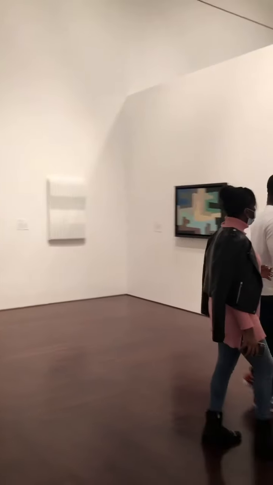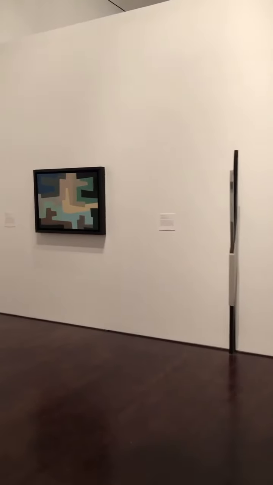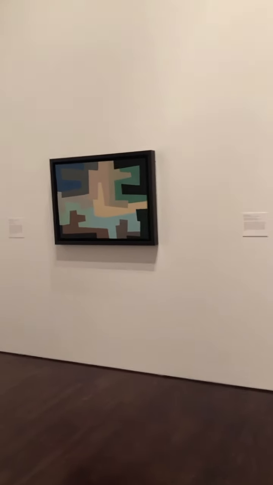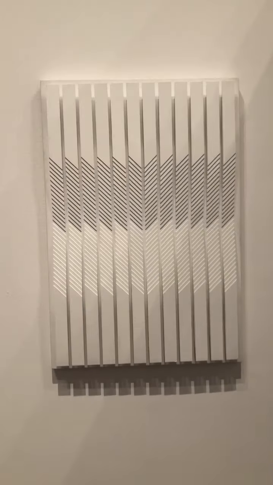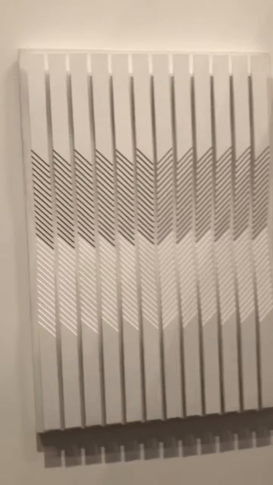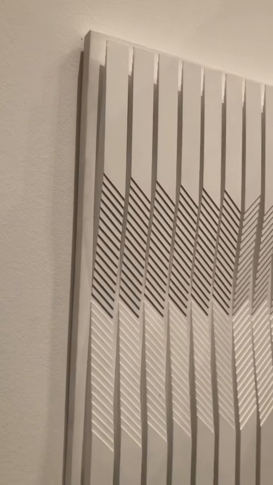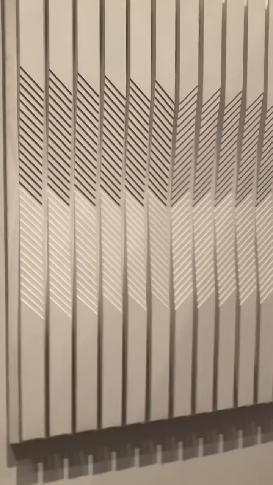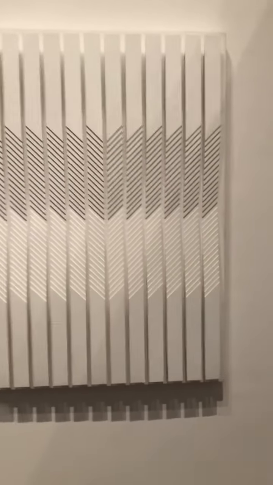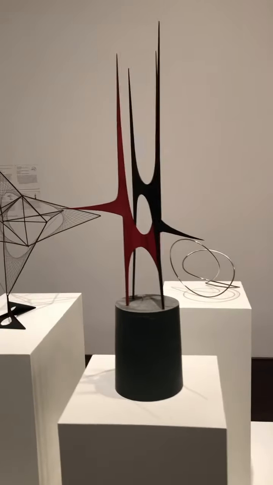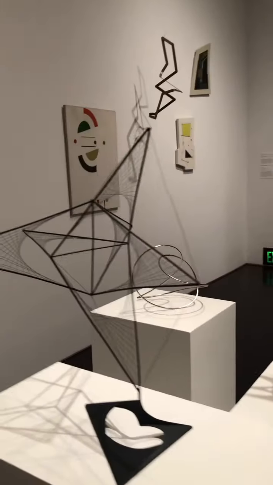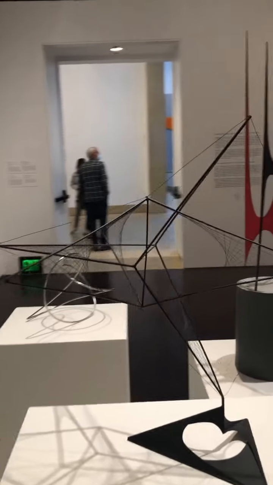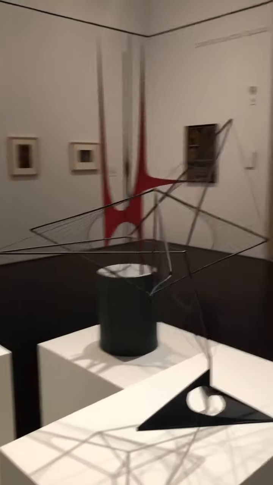Got some more shapes over here. Colors. And then this one's just using some line, actually, multiple lines to create texture and shape. We've got some more three-dimensional sculptures going on here, y'all. A lot of this art in this museum is contemporary abstract art.